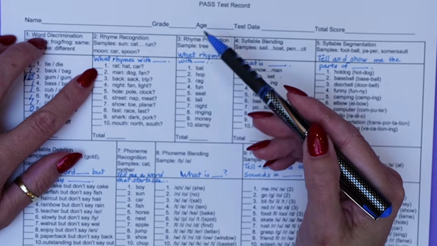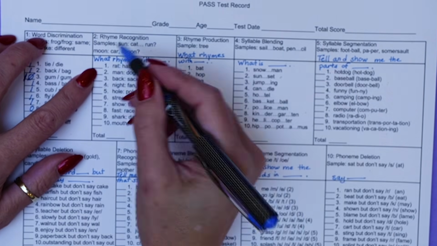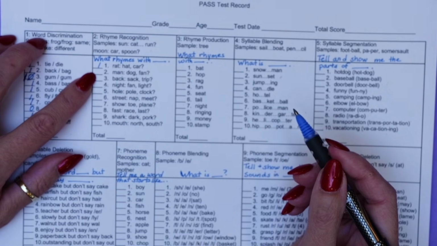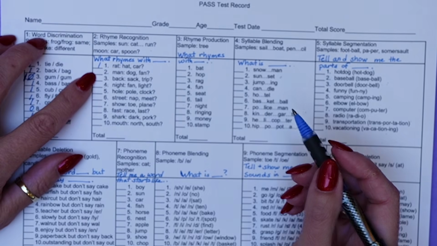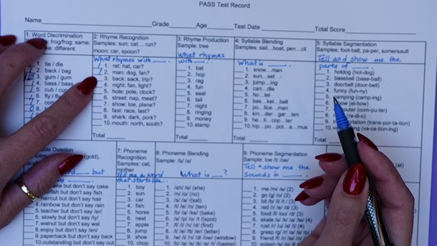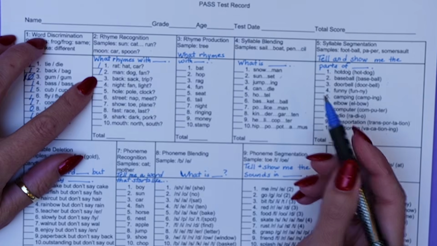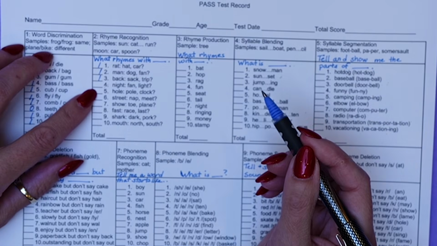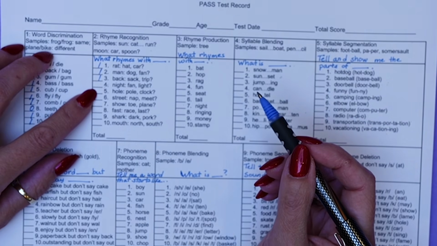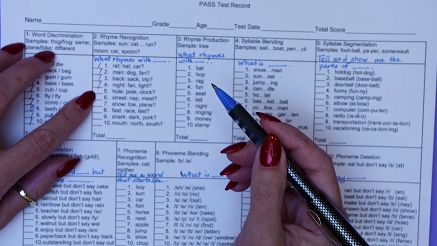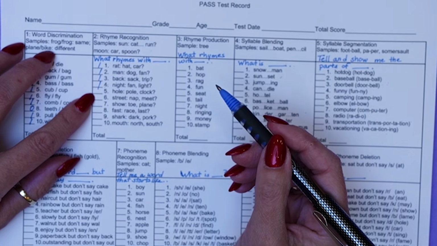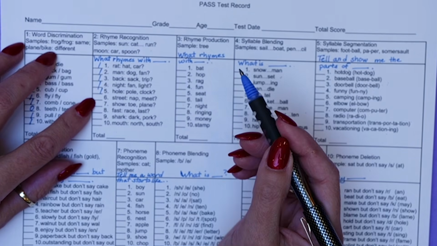What rhymes with rat? Hat, car. Hat. What rhymes with man? Dog, fan. Fan. What rhymes with back? Sack, trip. Sack. What rhymes with night? Fan, light. Light. What rhymes with hole? Pole, clock. Pole. What rhymes with street? Nap, meat.